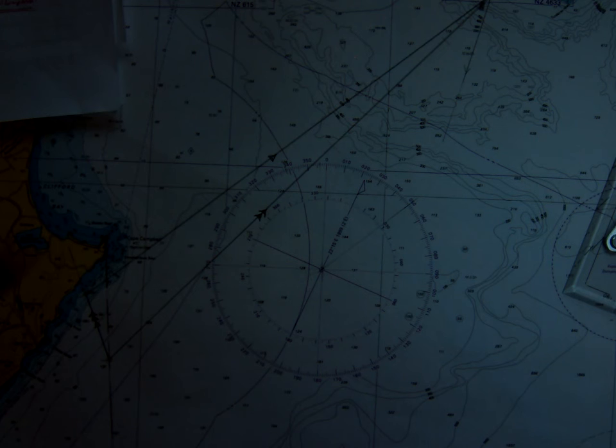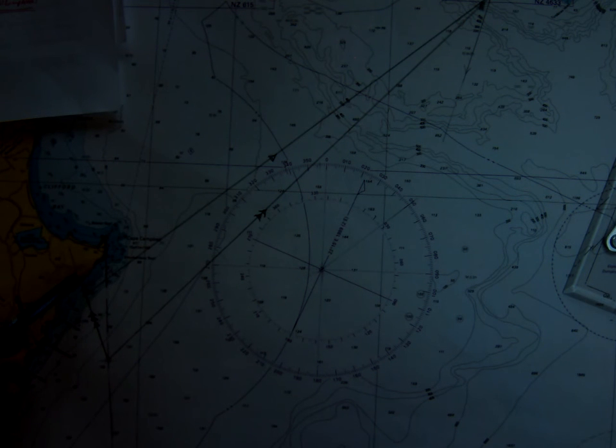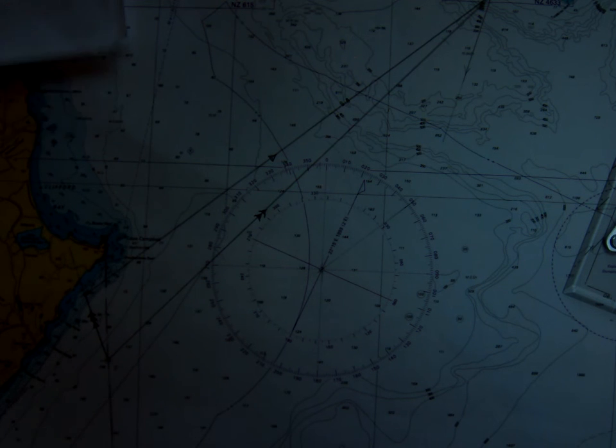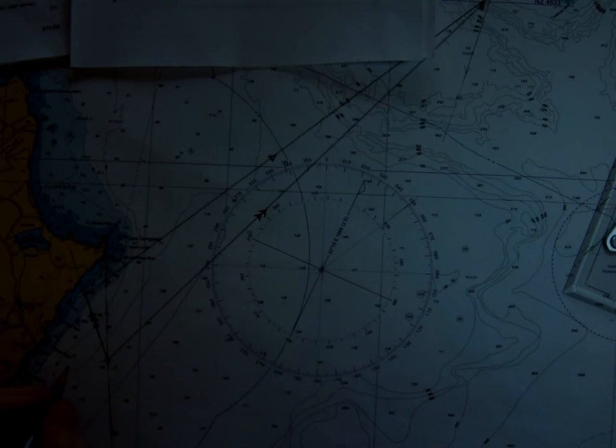So we can run the bearing as I've done in this position here. We've run the bearing and the distance, and that gives us our position at the time indicated, which was 22:20 hours. So that's where we are at 22:20. So that's the first part answered.